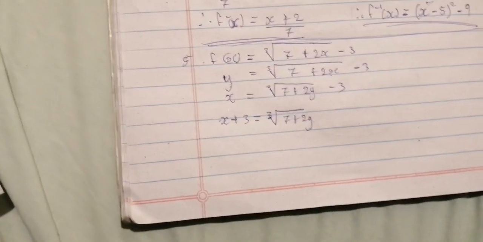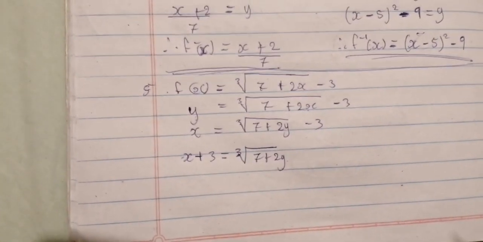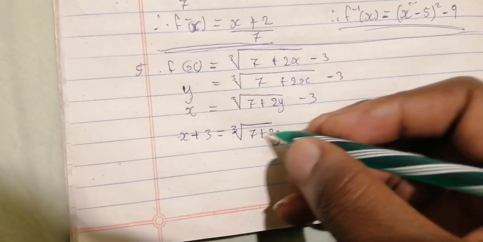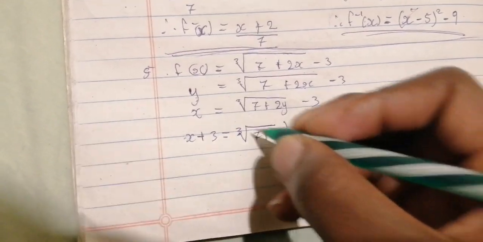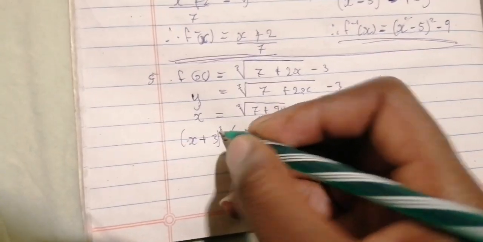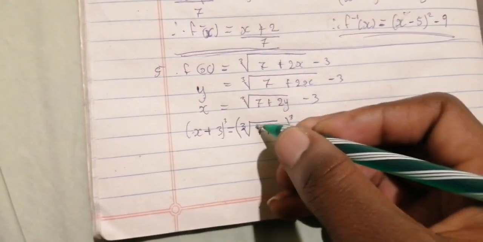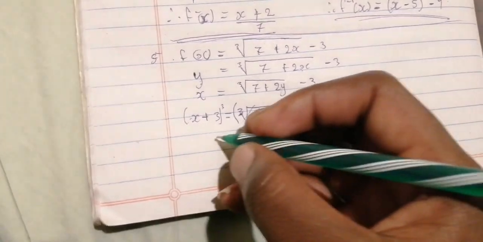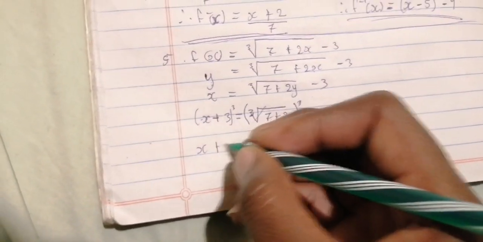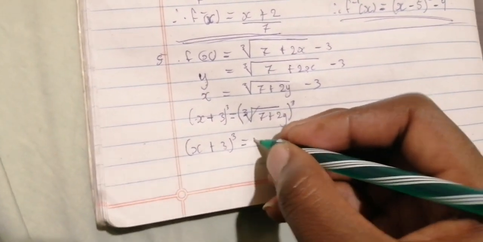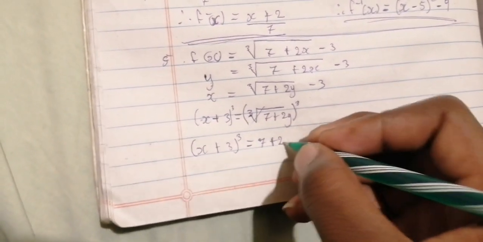How can you get rid of this cube root? We're going to raise this side to the power 3 and this side to the power 3 as well. So the cube root would disappear, leaving behind x plus 3 raised to the power 3 is equal to 7 plus 2y.